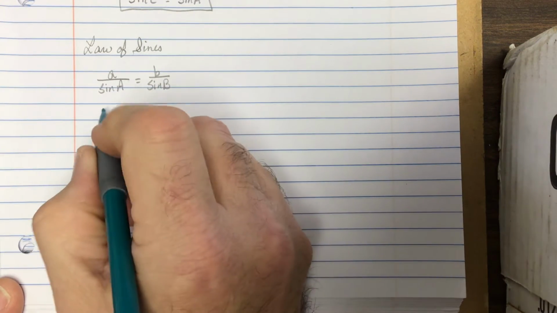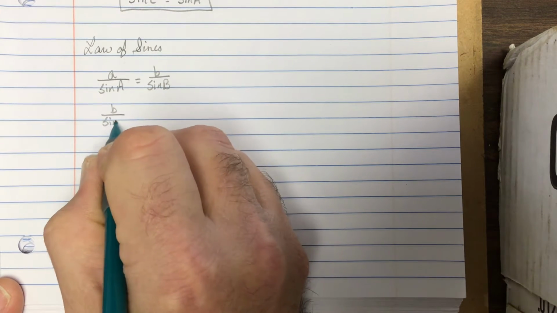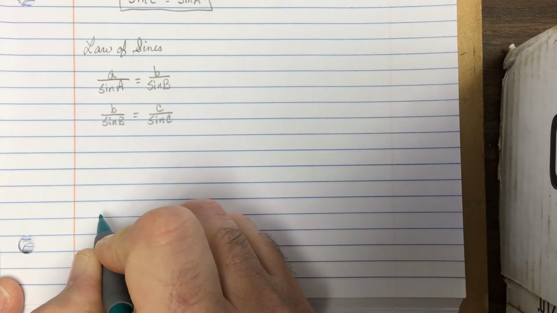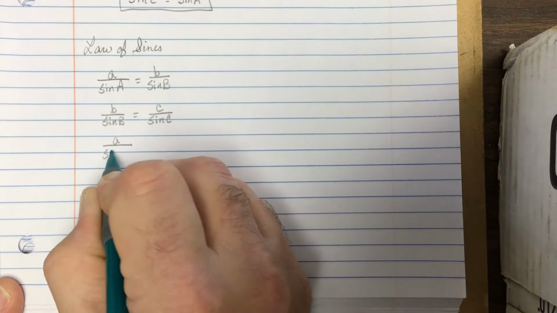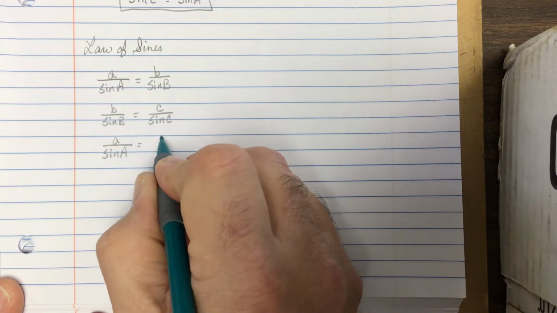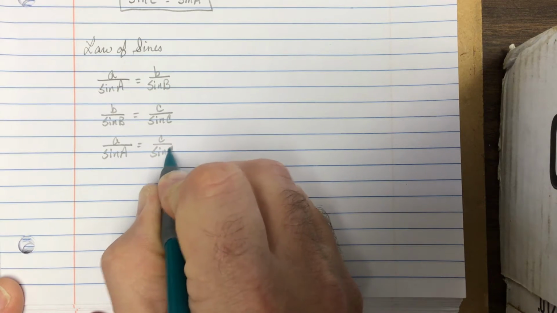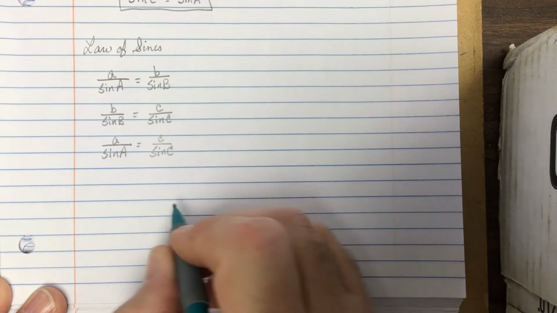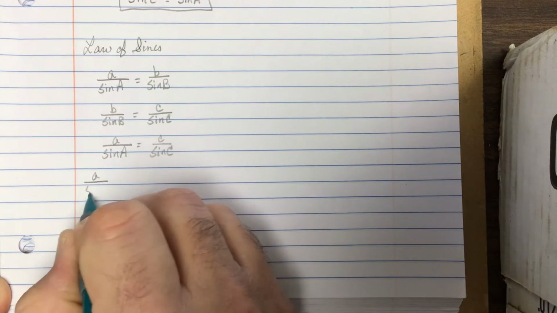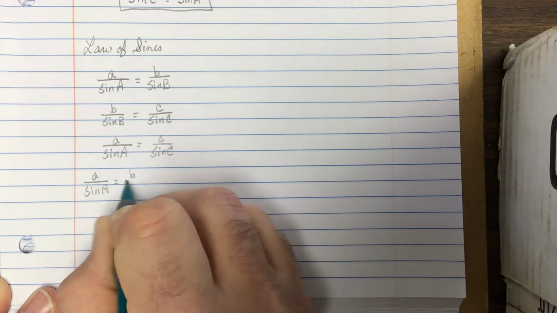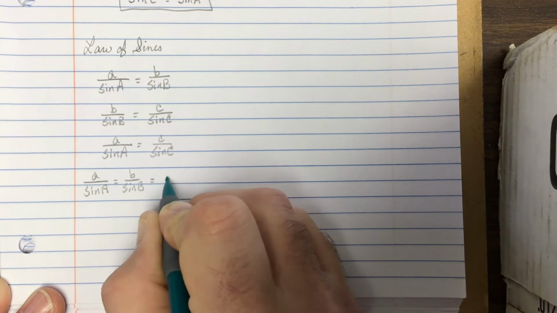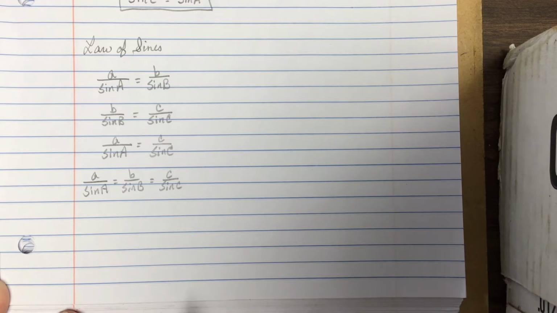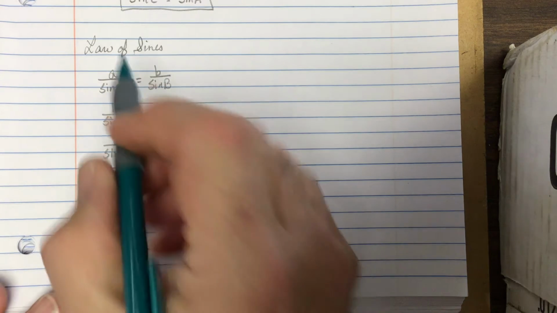And we can do that with any of the sides. We can go b over sine of B is equal to little c over sine of C. And then, of course, a over sine of A would be equal to c over sine of C. And the condensed version, I always learned it that a over sine of A equals b over sine of B equals c over sine of C. And then you just pick out whichever two that you want to use. That is the law of sines.